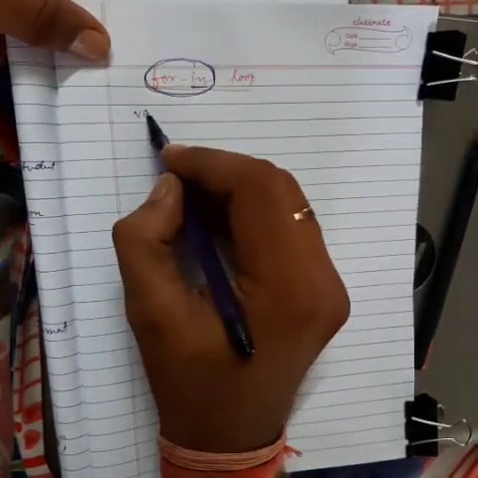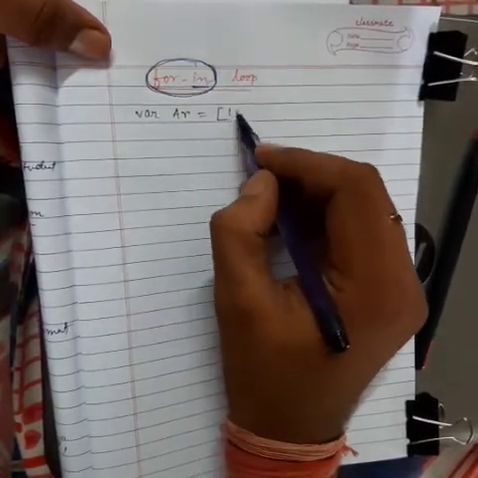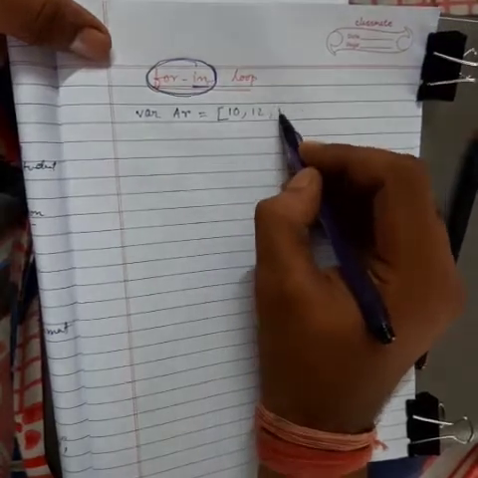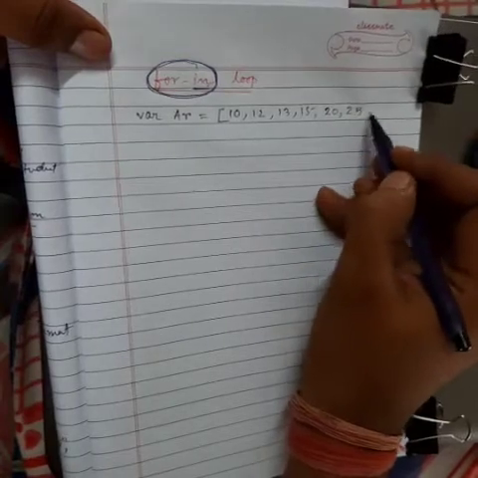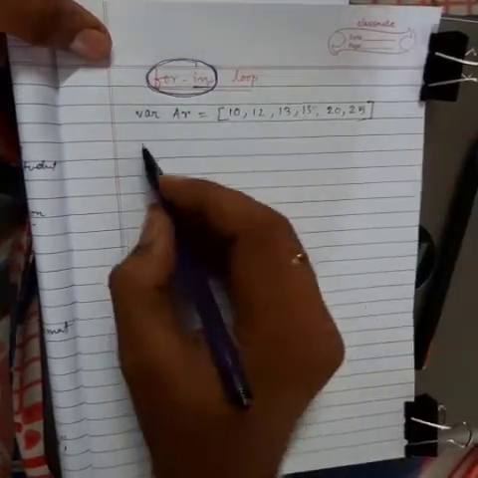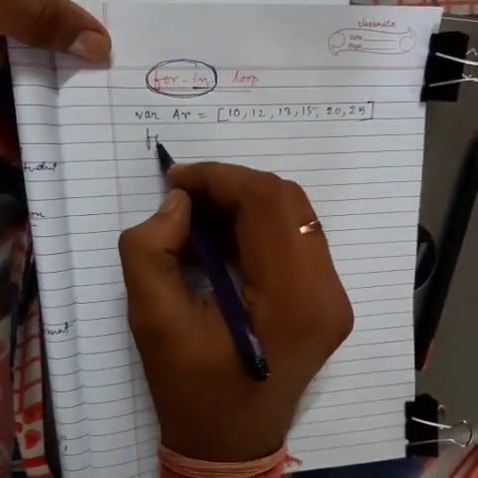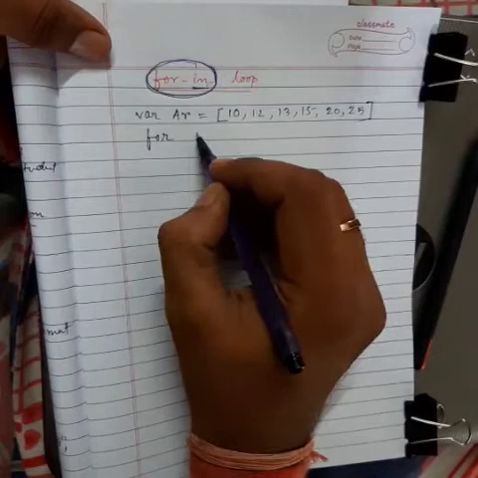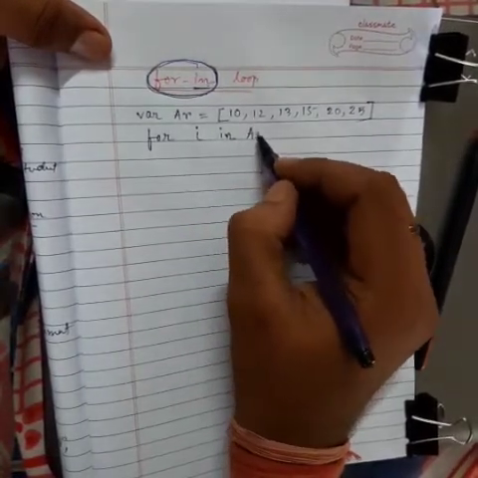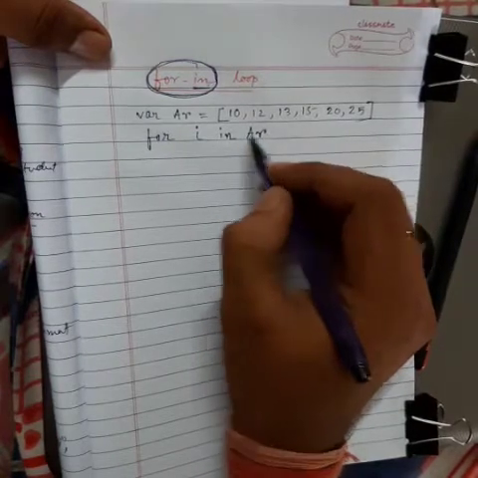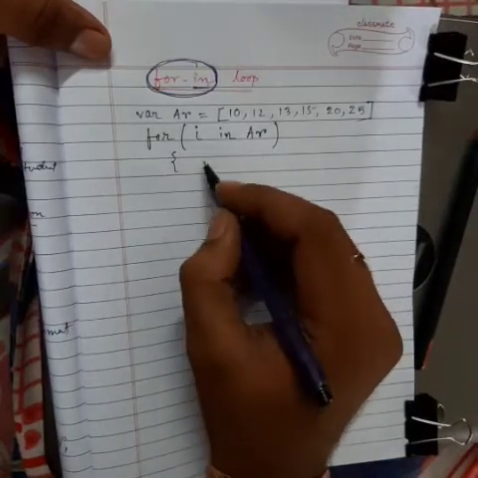Again, I am taking one array where AR equals, within box brackets, numbers 10, 12, 13, 15, 20 and 25. Now I will use for in to display each element of this array. So let's see: for i in AR, then curly brace open.